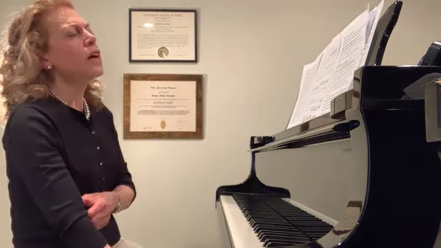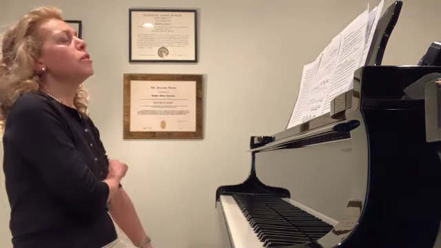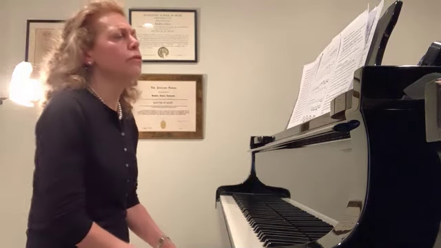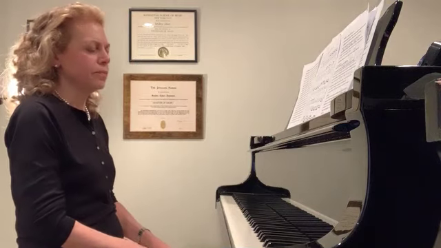In the Well-Tempered Clavichord, Book 1, the G minor prelude number 16, BWV 861.